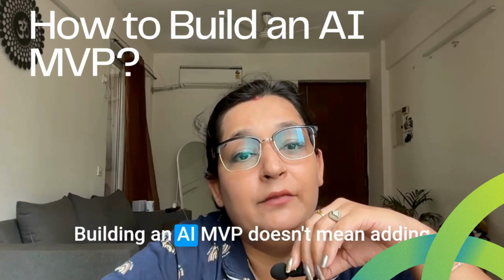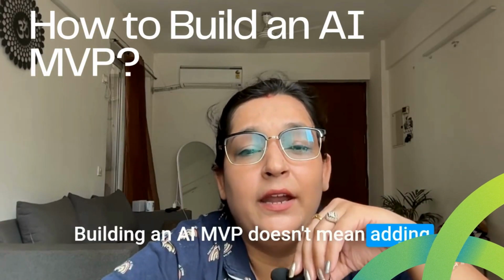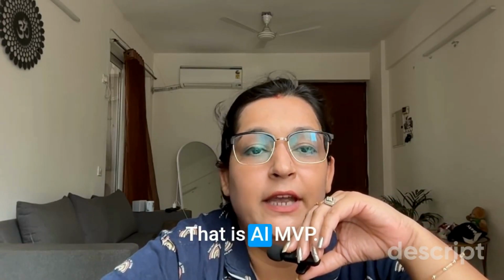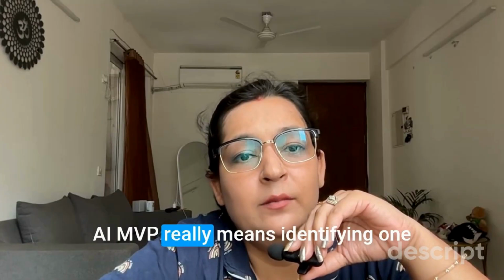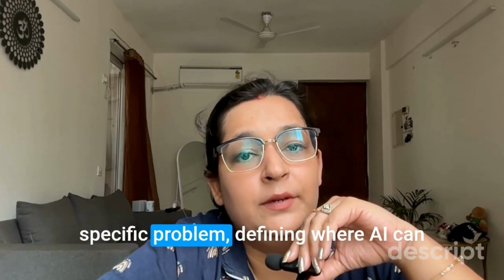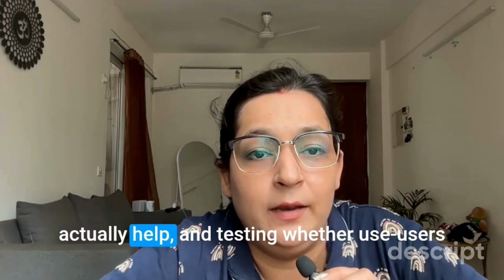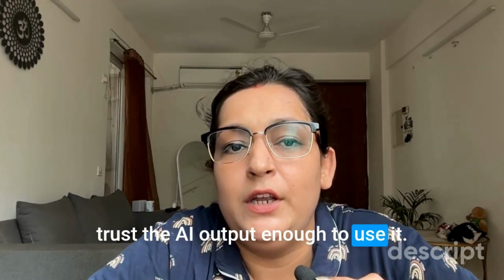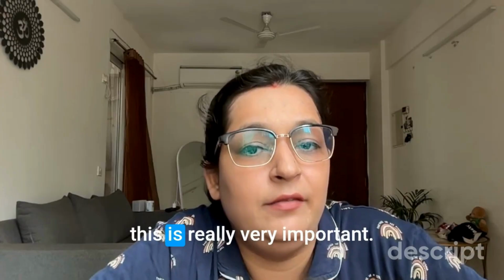How to build an AI MVP. Building an AI MVP doesn't mean adding a ChatGPT-style chatbot to your product. That is not an AI MVP. An AI MVP really means identifying one specific problem, defining where AI can actually help, and testing whether users trust the AI output enough to use it. If you're building an AI product, this is really very important.